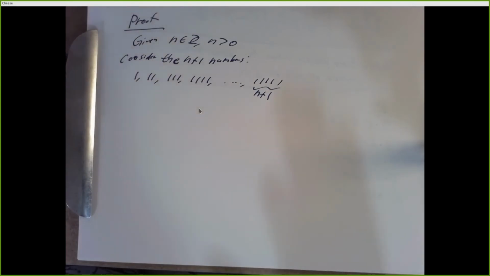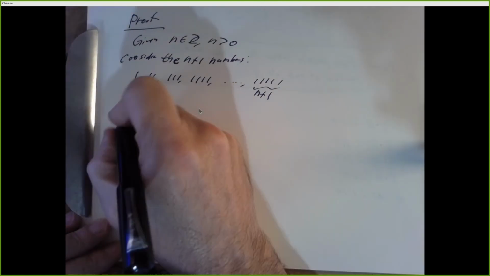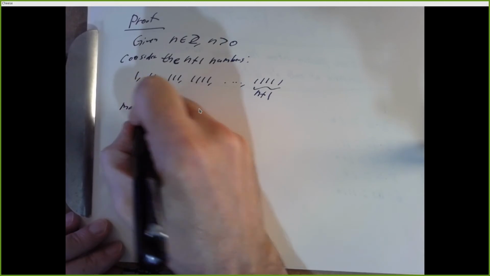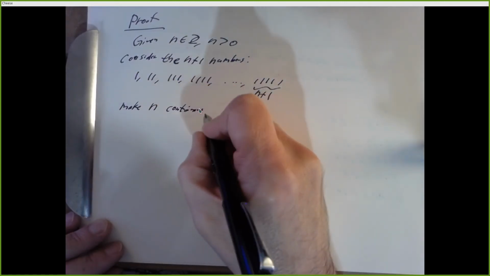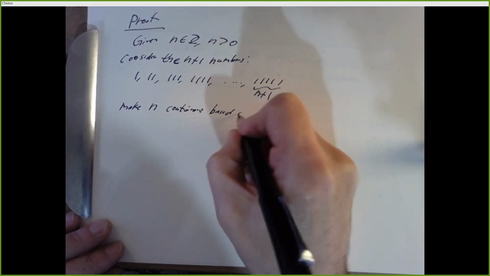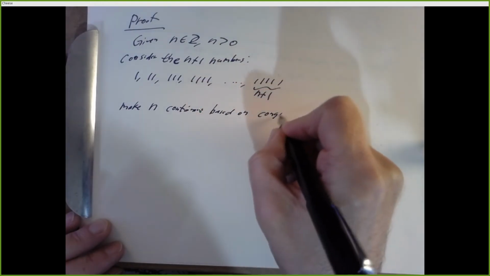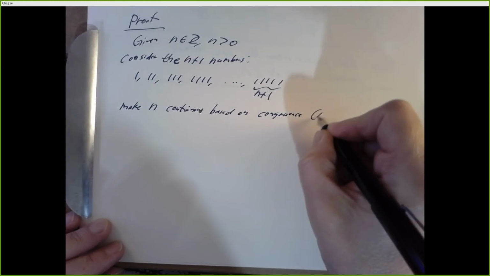These are not binary, okay? These are just numbers that happen to contain just the digit 1, okay? There's n plus 1 numbers, okay? Make n containers based on congruence modulo n.